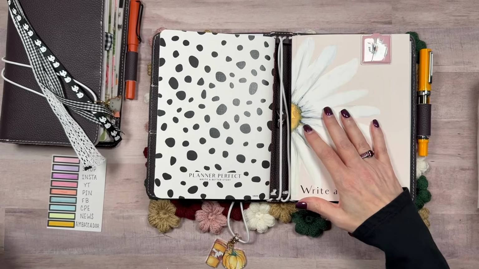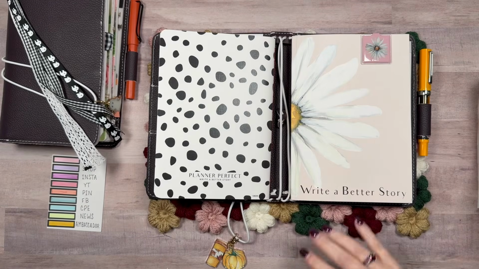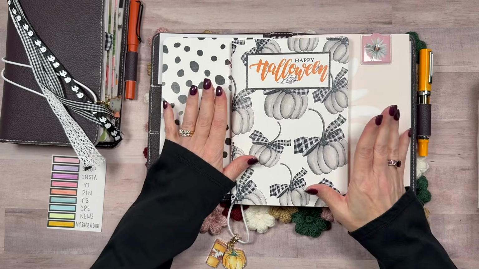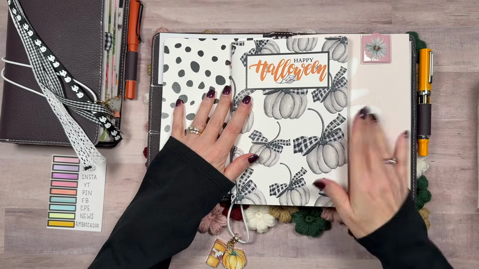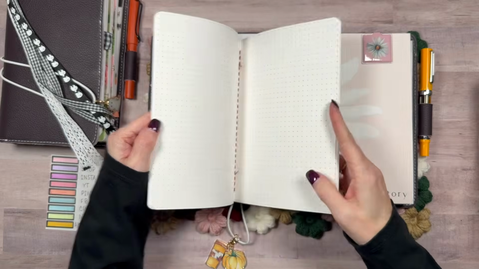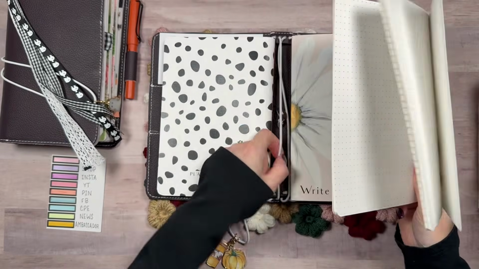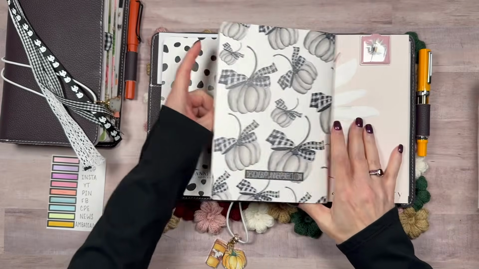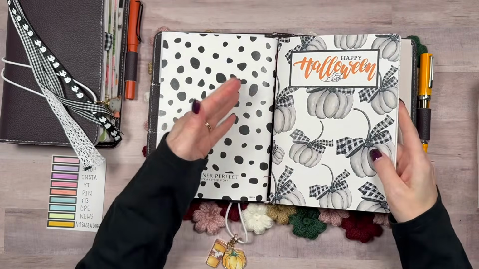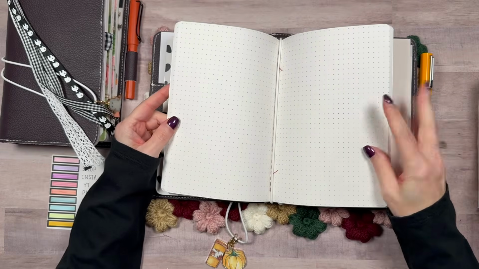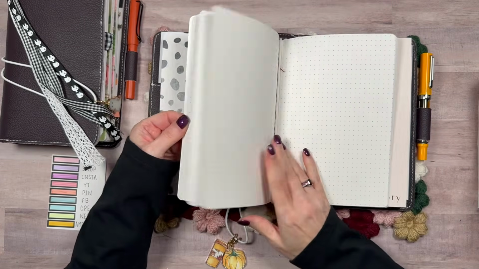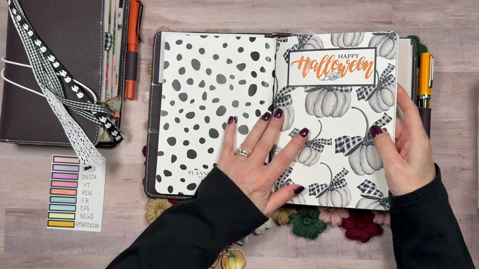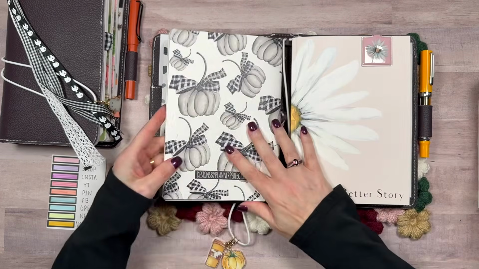Move that aside. Now, I did get this one off of Buy Sell Trade. So it does say Happy Halloween, but that doesn't bother me. It is a dot grid, which I always have liked blank pages, but I'm finding that when it comes to business, having dot grid sometimes is nice. So I'm putting this in my A5 now. I will continue using this one.